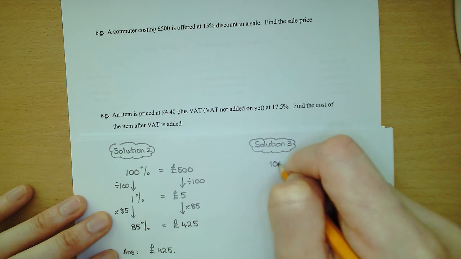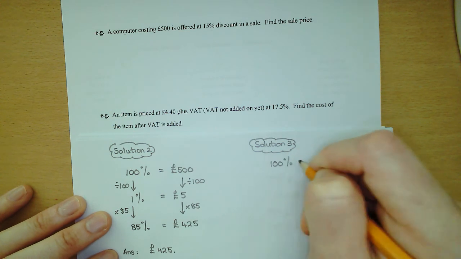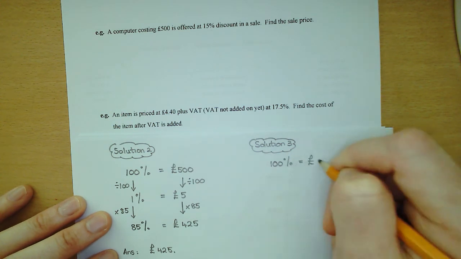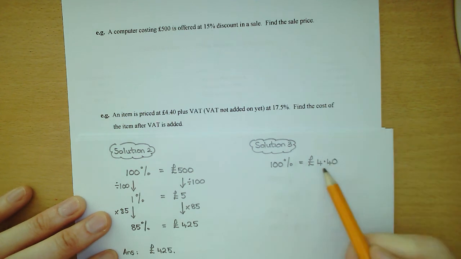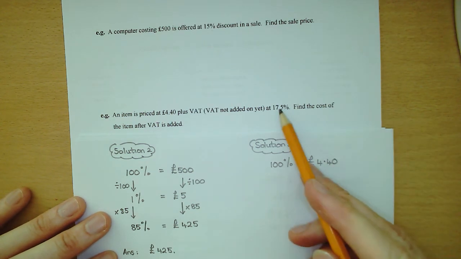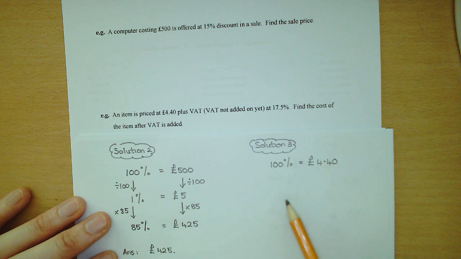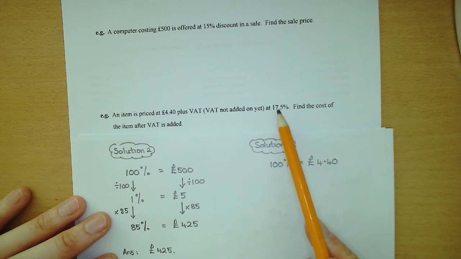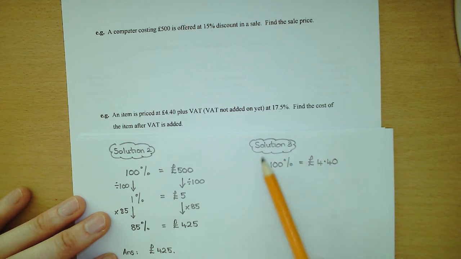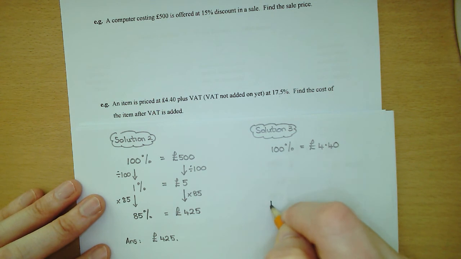So 100% is the item which costed £4.40, but we want to increase its value by 17.5%. So we want to get what its new value is. Now, if its original value is worth 100% and we increase that by 17.5%, then its new value is worth 117.5%.